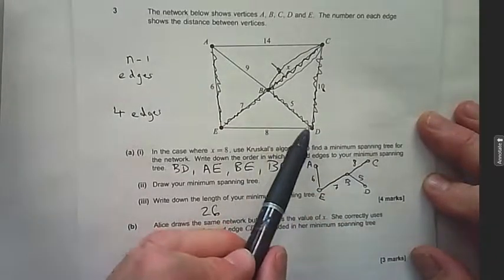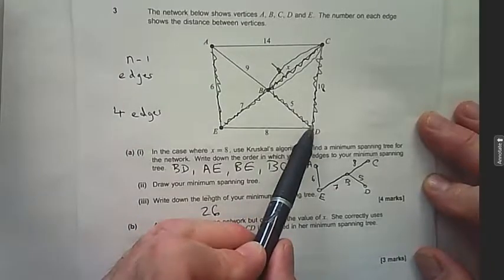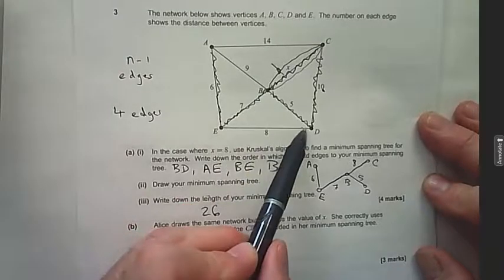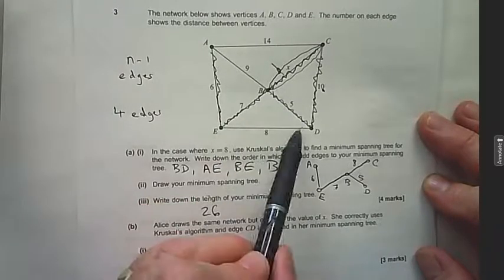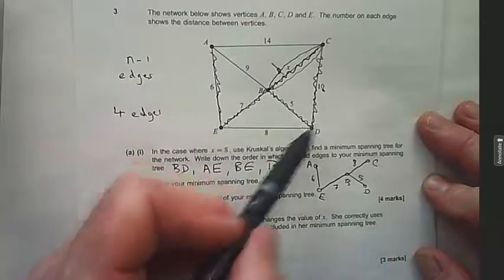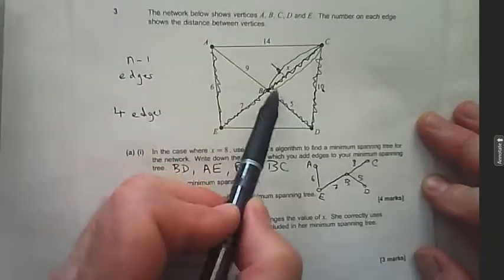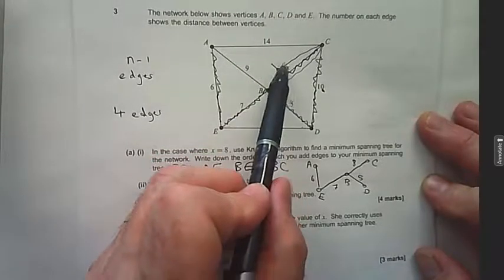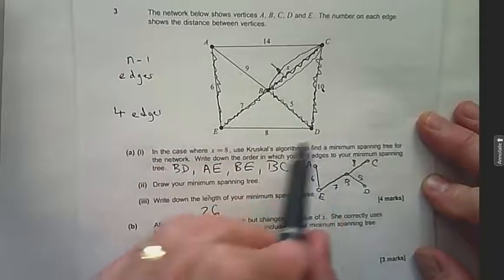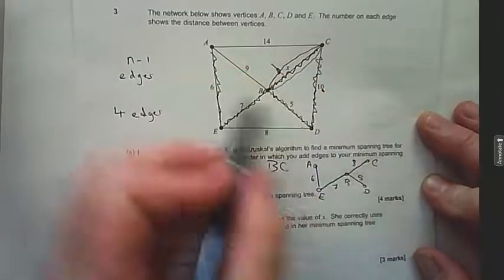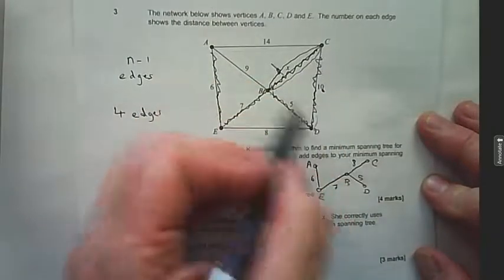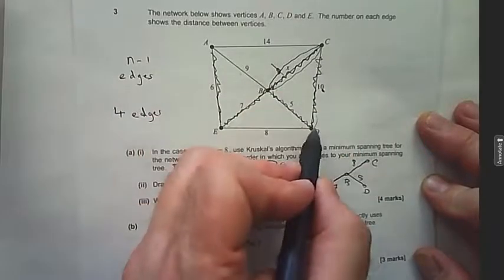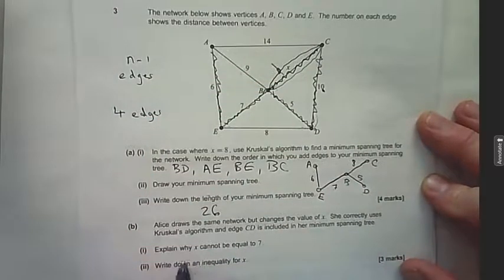So if we follow the algorithm through using Kruskal's the way we did it before, first we pick the 5, then the 6, then the 7. We reject the 8 here because it makes a cycle, and the 9, and we include the 10. That means this unknown edge here must have a value of either 10 or bigger. If it is 10, there's nothing wrong with choosing this one and not that one. So it could be 10. If it's more than 10, we would obviously choose CD.